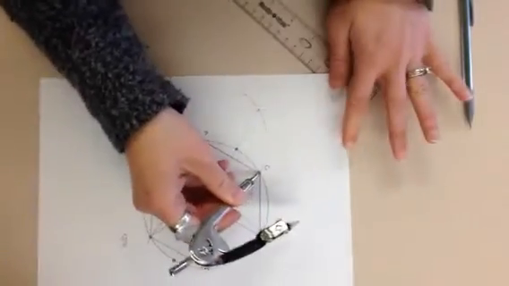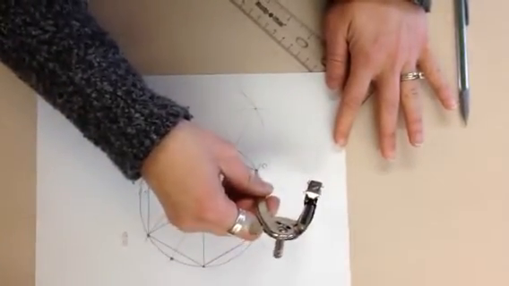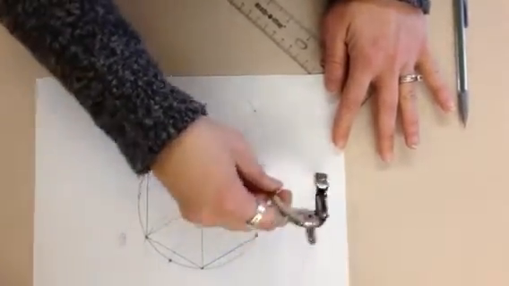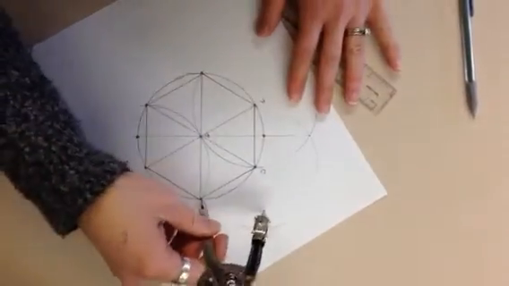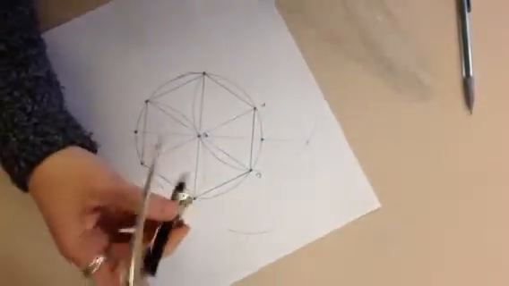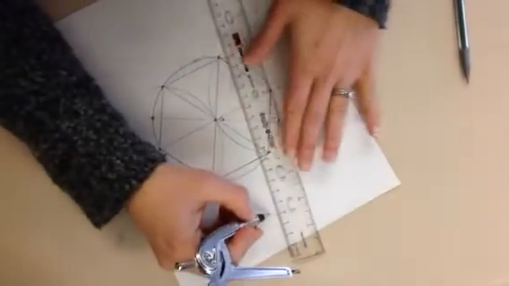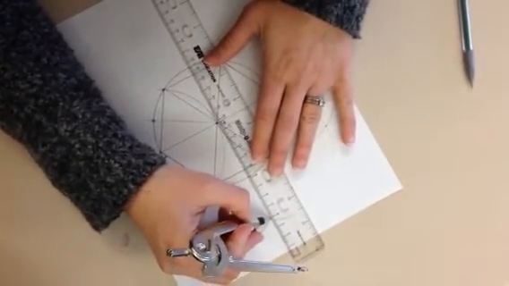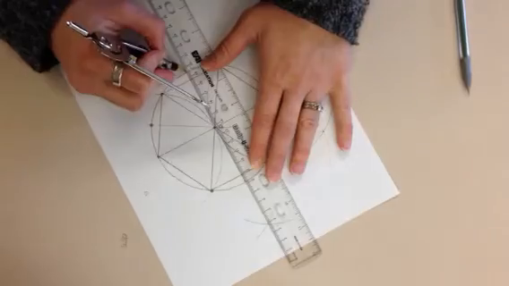I'm going to repeat that process again, bisecting my next angle. So I'm placing the point of the compass on point C. I'm drawing an arc outside of the circle where those 2 arcs intersect. That point will be the angle bisector for my angle here.